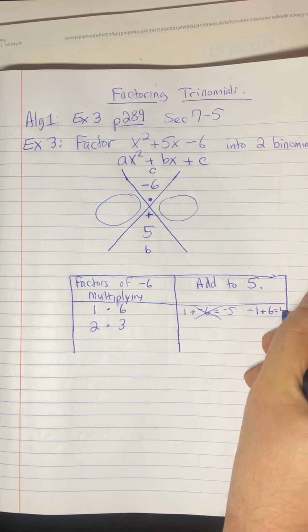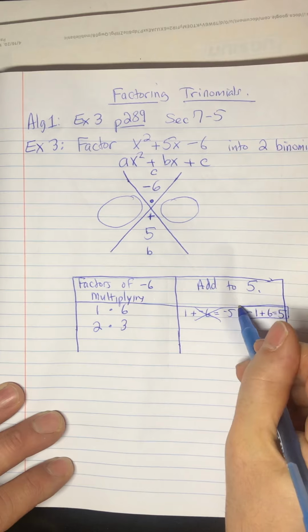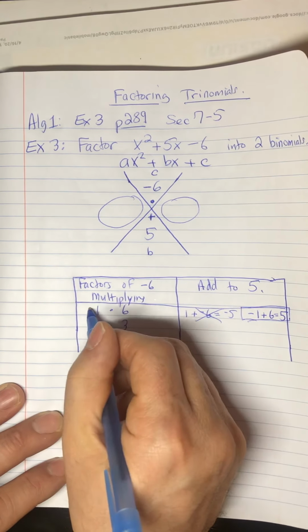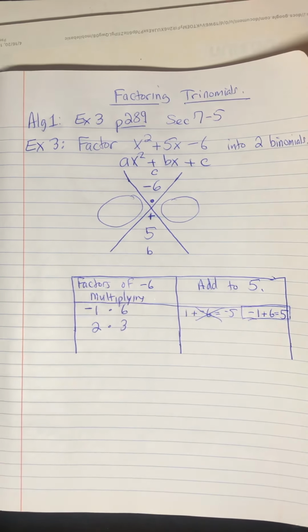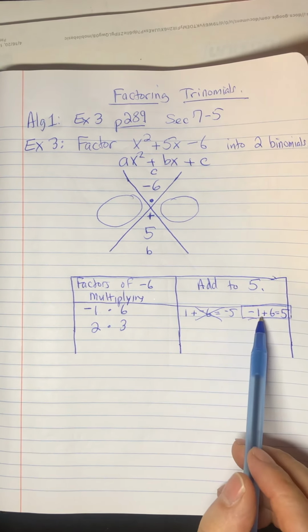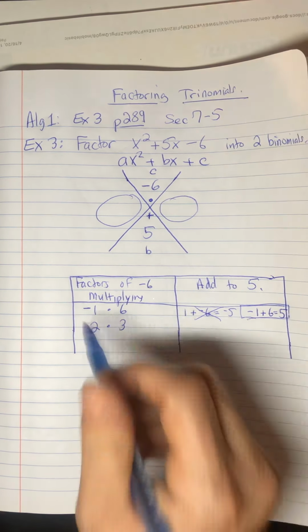What's that equal to? Look at that. I got the answer on the first try. Which means these factor pairs here should be -1 times +6 is equal to -6, and over here it's -1 plus 6 equals +5. Here we go, we found it on the first try.